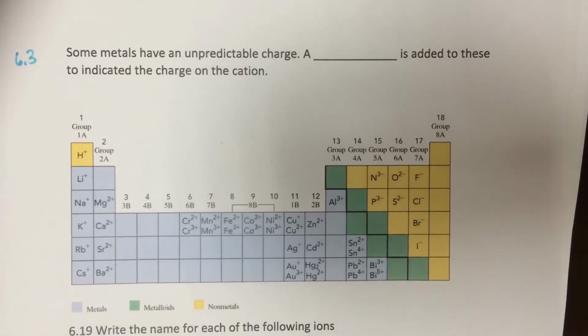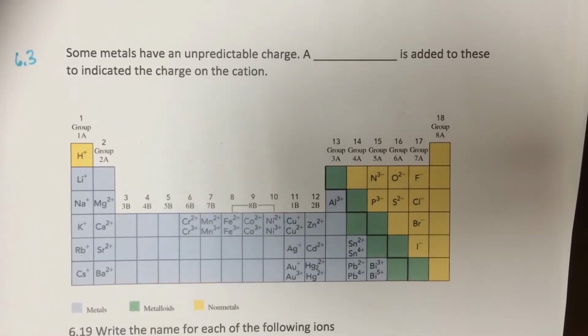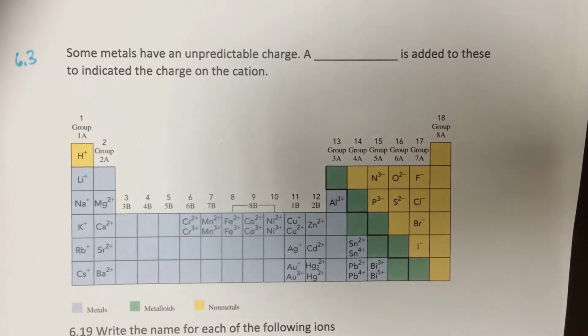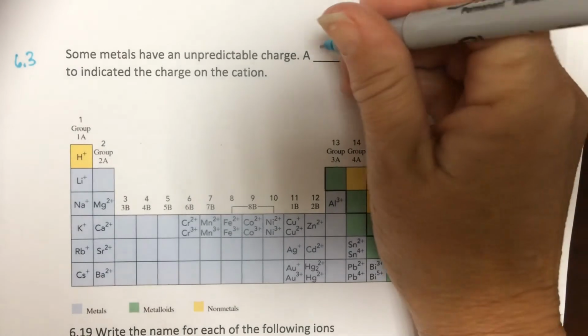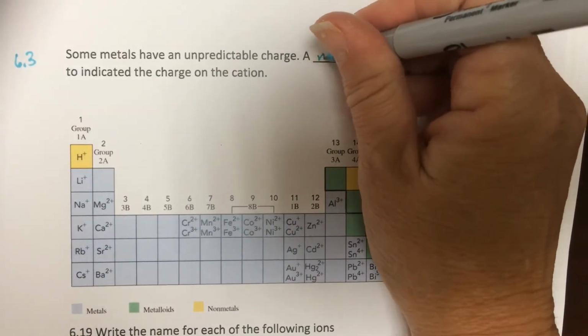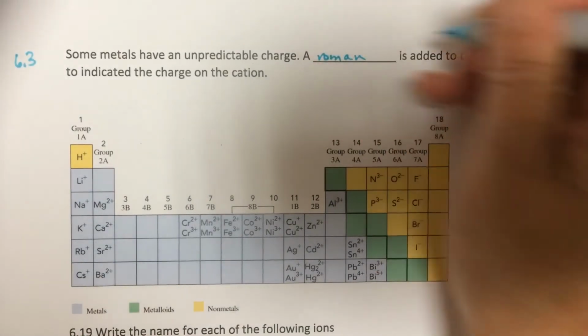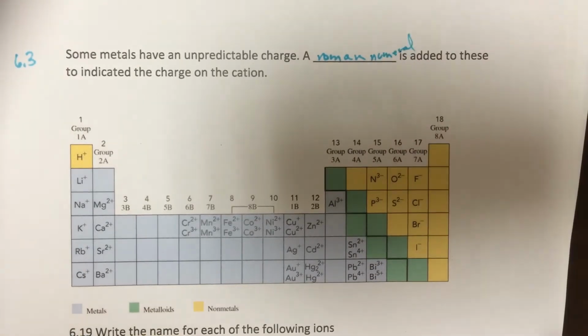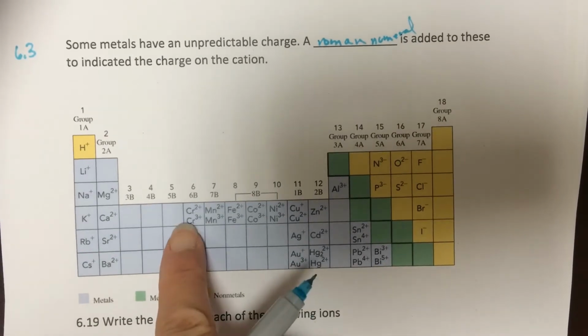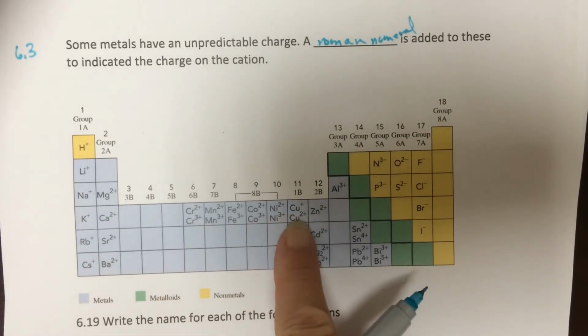Writing formulas for ionic compounds. Some metals have an unpredictable charge, and so we're going to add a Roman numeral to those. The ones that need a Roman numeral are the transition metals here in the middle.